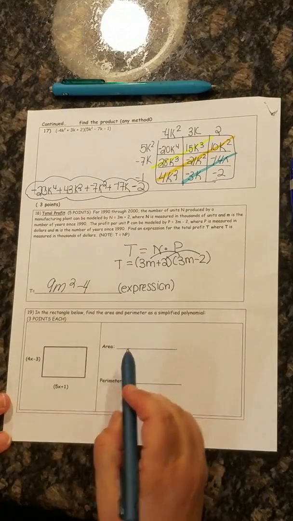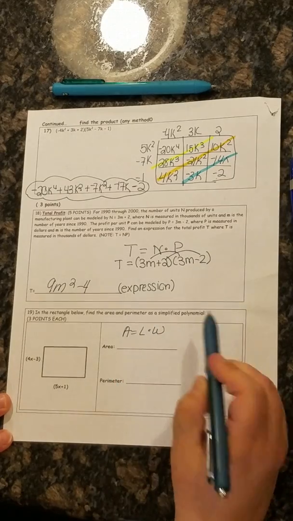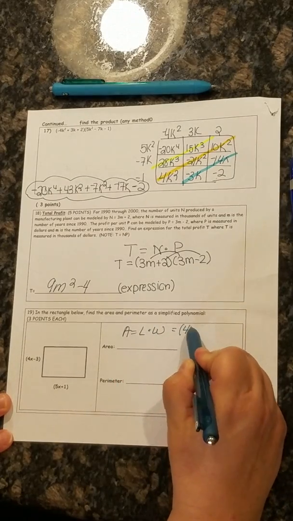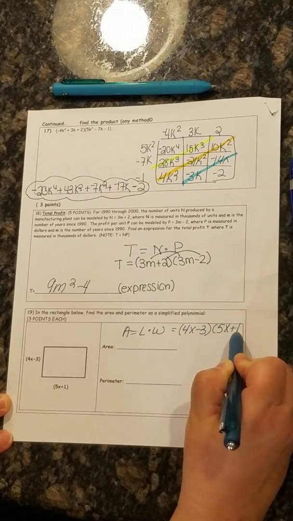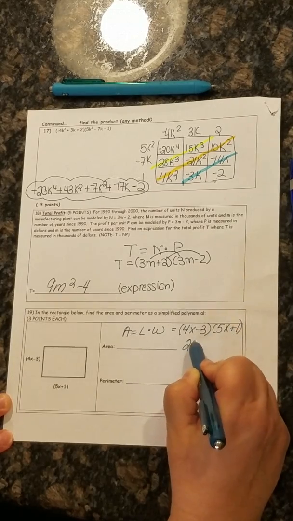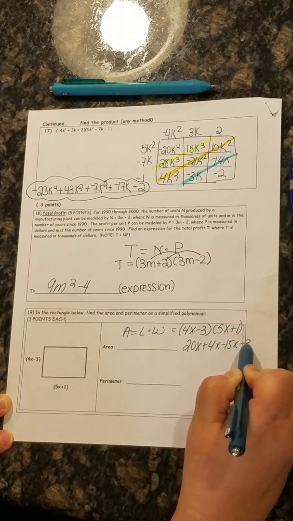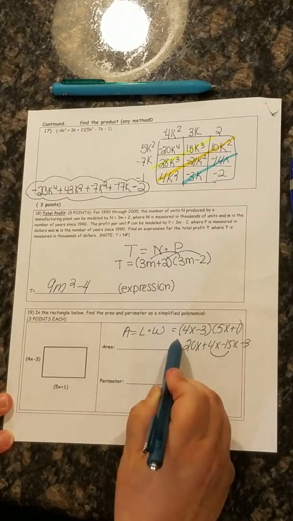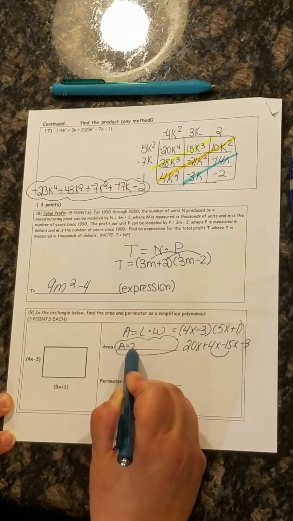So over here for area equals length times width. I called it base times height on the other one. Does it matter? You multiply 4x minus 3, 5x plus 1. You get 20x squared plus 4x minus 15x minus 3. Adding these together, you'll get your area answer. And area is equal to 20.